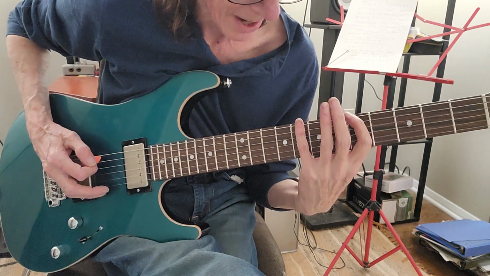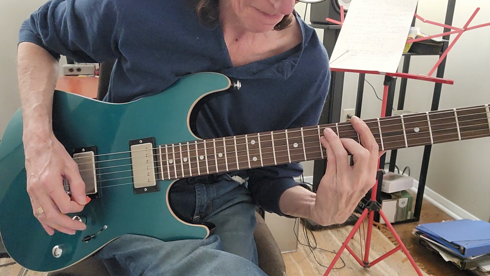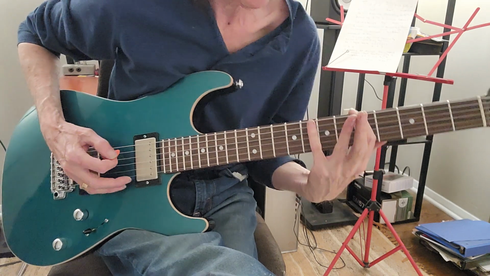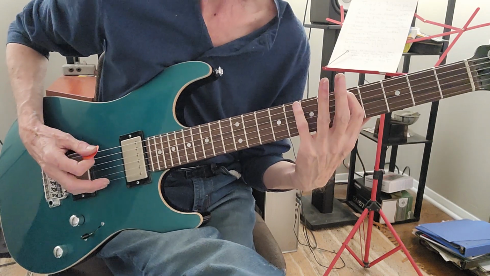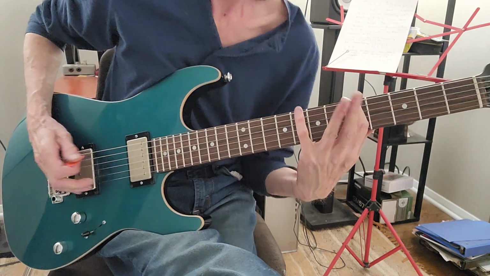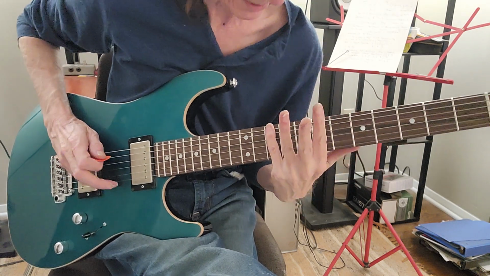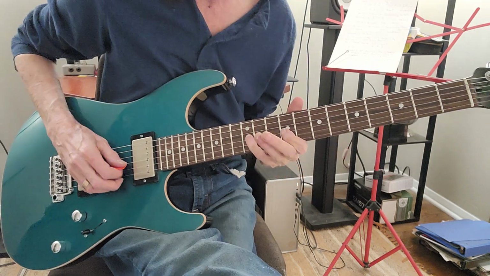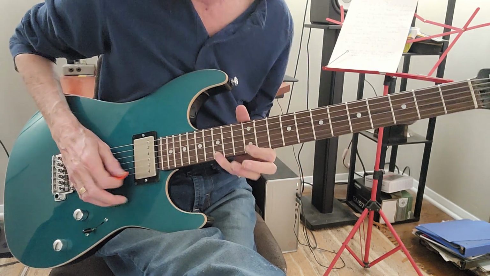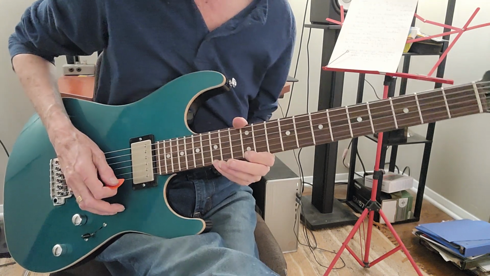Another way to do it is to open up that shape that we have, starting from the A shape, shape number 2, and do diagonal exercises, going 1, 4, slide 1, 1, 4, 1, 4, slide 1, 4, 1, slide. When you're descending, you're sliding with the index finger.